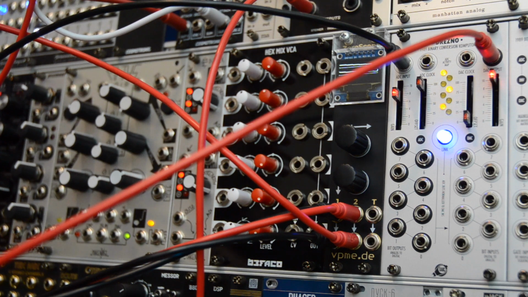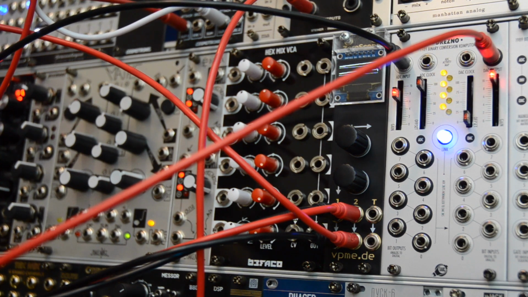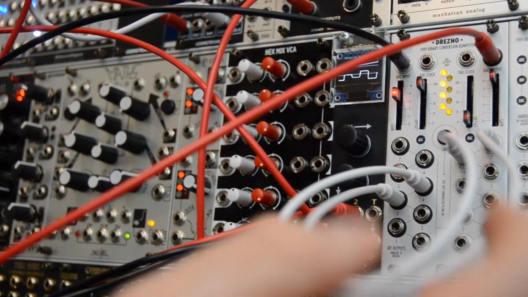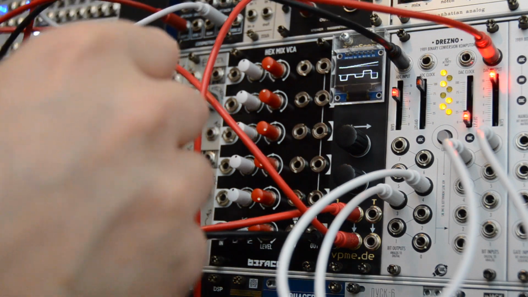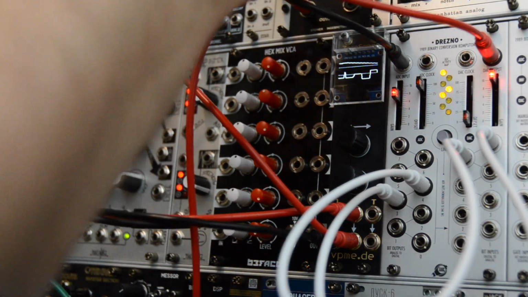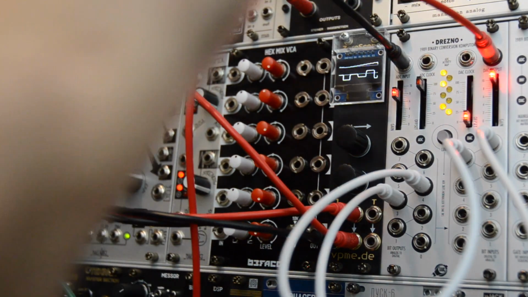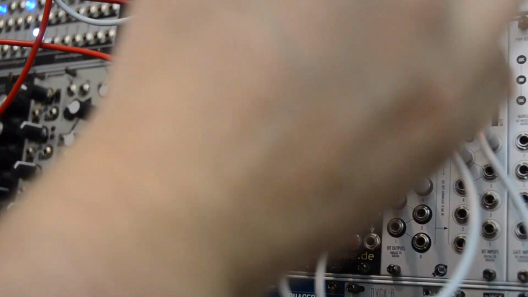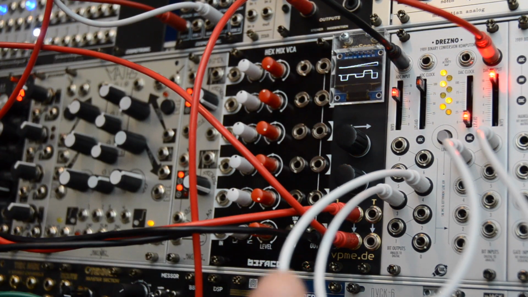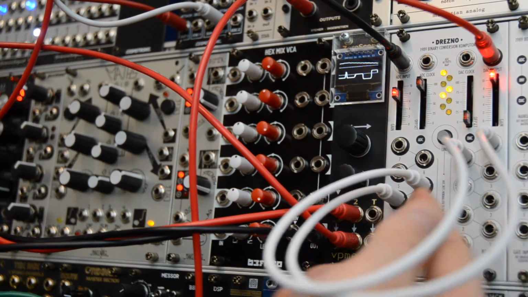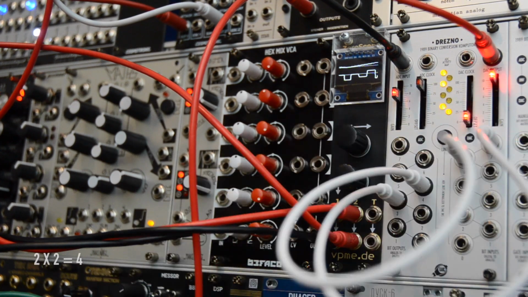I'm using two Generates, they're both receiving pitch information, and one of them is just phase modulating the other one. And by using DREZNO in unlinked mode and only patching up 2 bits, we're restricting the possible output values to 4 values in total. You can just calculate this by doing 2 to the power of however many cables you connected.